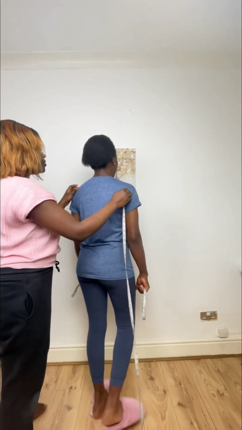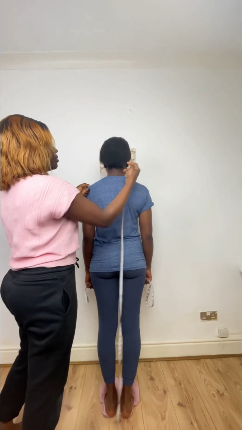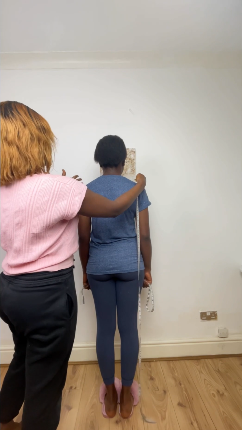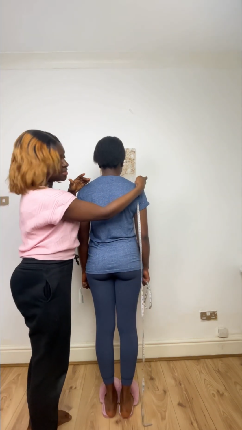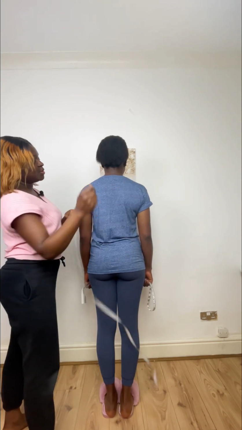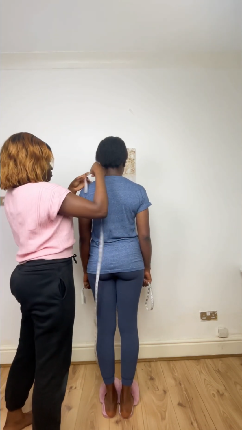So the shoulder measurement, when you're taking the shoulder measurement, you're going to be taking from the top of the shoulder to the other side. So from the peak of the shoulder before it starts sloping. So here to here, this way. So I'm going to take the measurement.